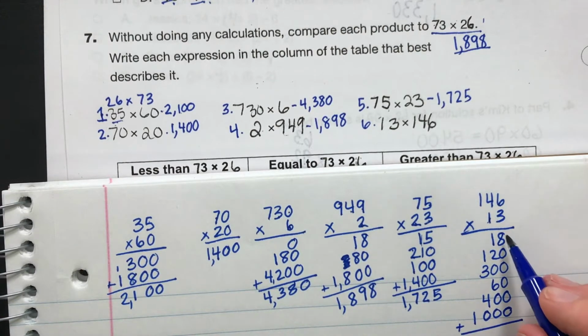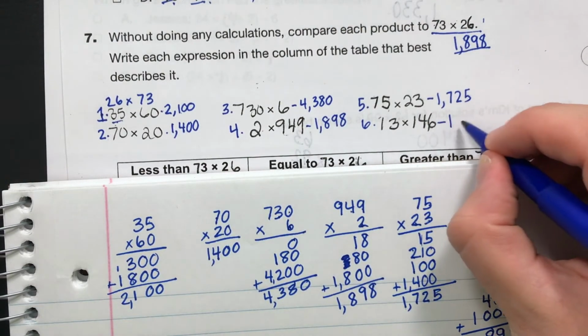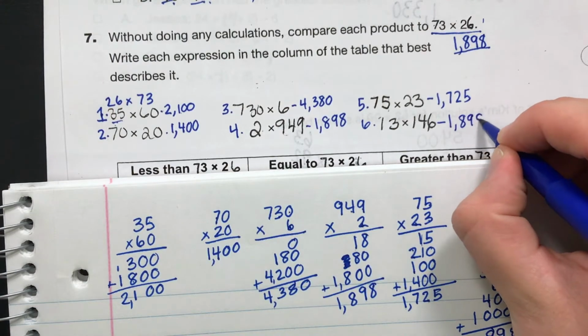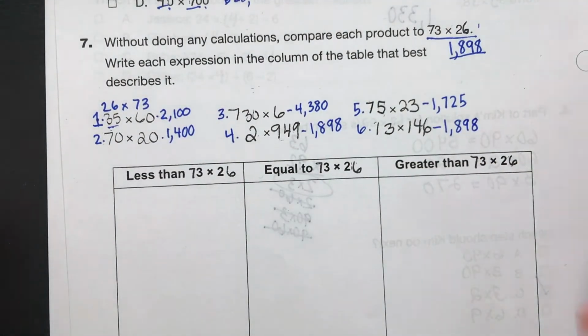All right. Here we have 8. It's going to take some time to add up, so make sure you take your time. 6, 7, 8, 9. 4, 5, 6, 7, 8. And bring down my 1. So this one is 1,898.